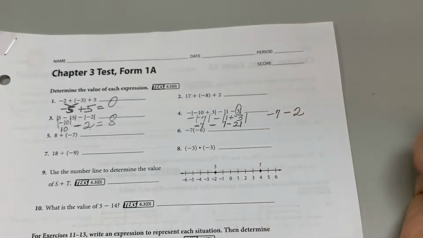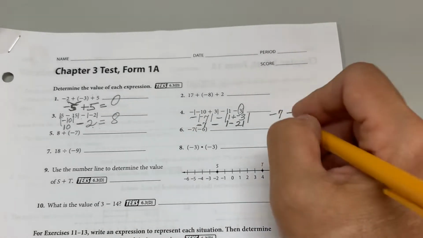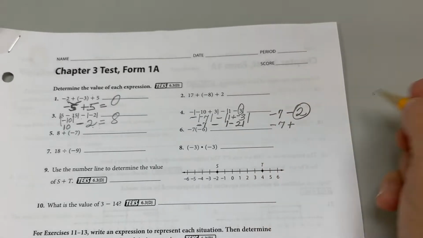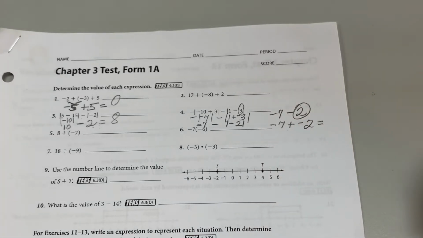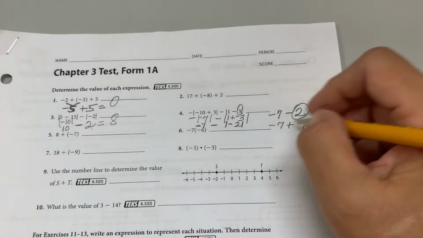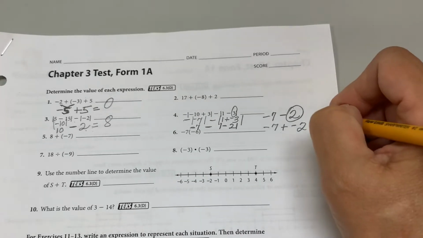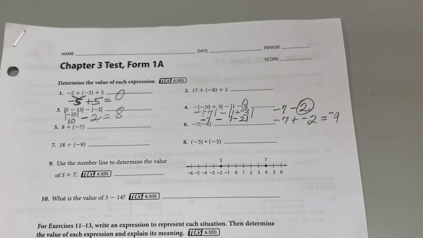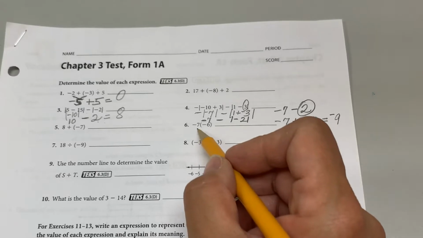minus 2. But remember, it's a subtraction problem, so you have to add the opposite. So we're going to do negative 7 plus, that's a positive 2, it's going to become a negative 2. Now we're adding, same signs, right? And so 7 plus 2 is 9, and you keep the sign. All right? I also want to point out, parentheses means multiplication.